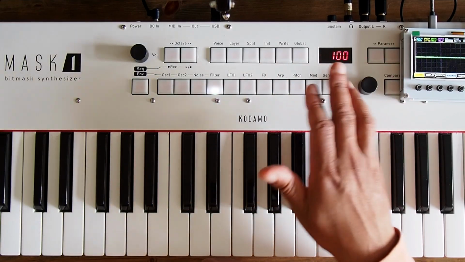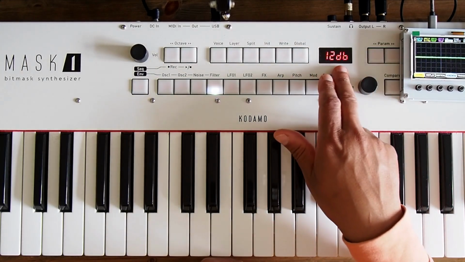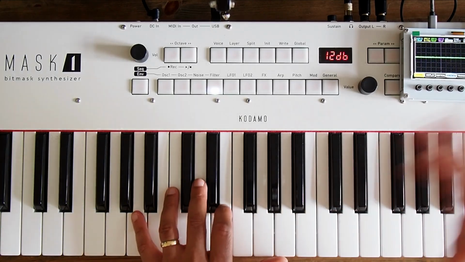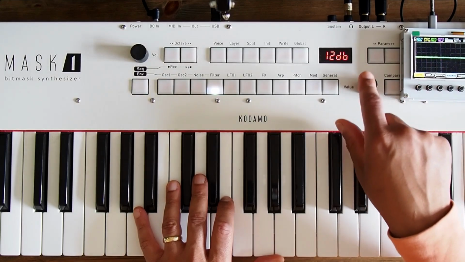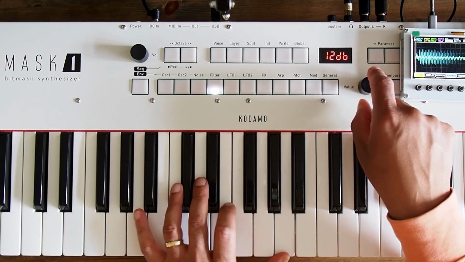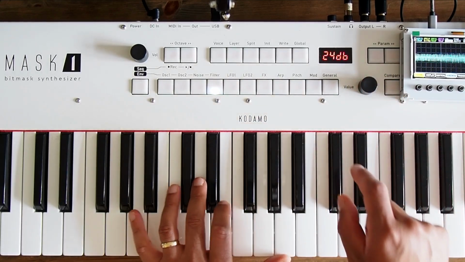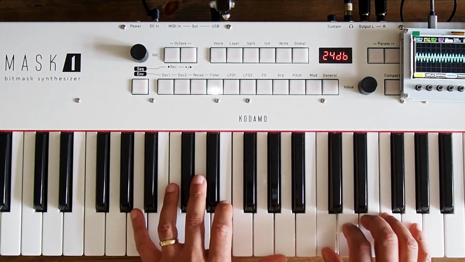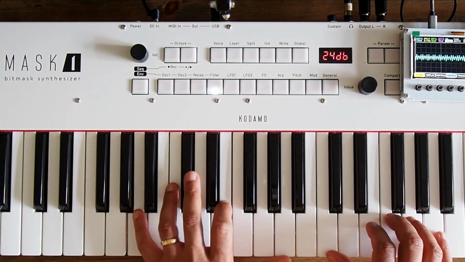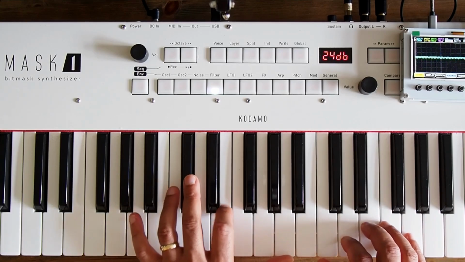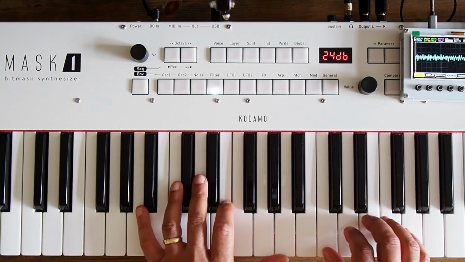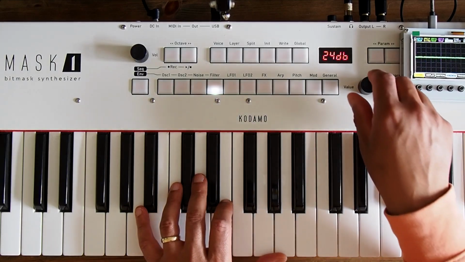So there's no filter envelope at the moment. In the other options in the filter, we've got the choice between 12 dB per octave and 24 dB per octave, and then some further options. So let's have a listen to how those affect the sound. So that's the 12 dB per octave. The 24 dB per octave just sounds a bit less clear. To me, I think I prefer the sound of the 12 dB per octave.